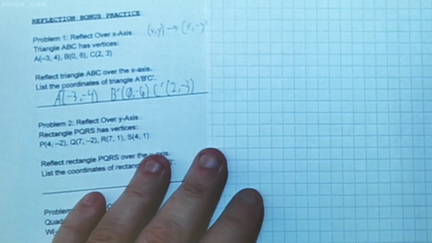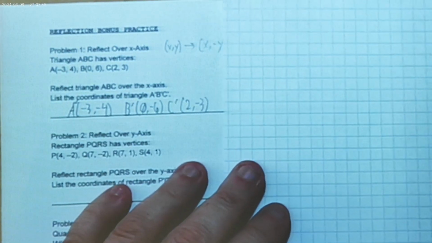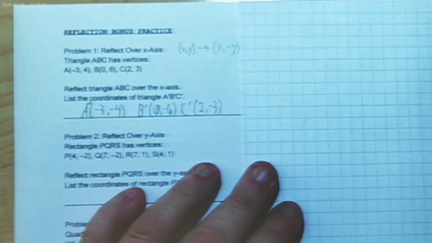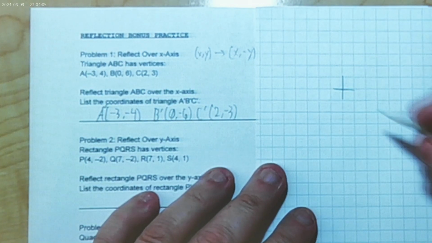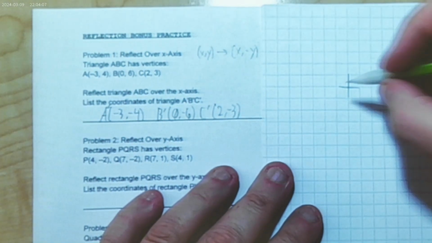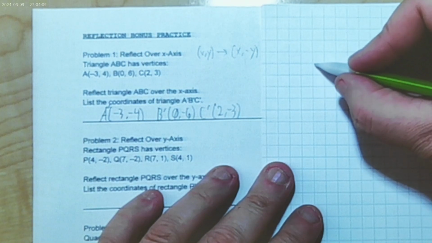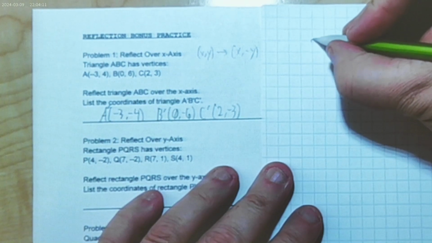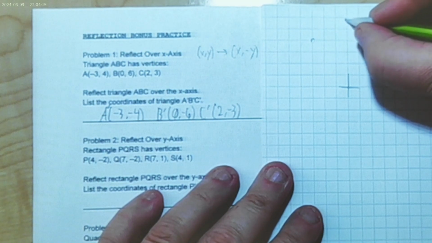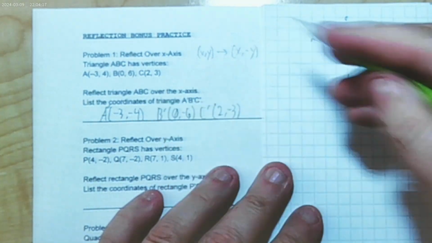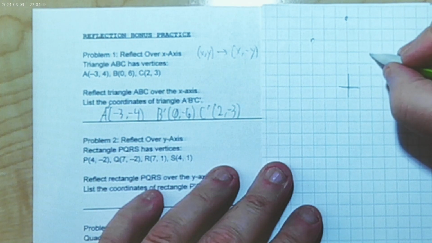I'll do this side here. We'll get started with the pre-image. The pre-image is at (-3, 4). So 1, 2, 3, 1, 2, 3, 4. Then (0, 6). So 1, 2, 3, 4, 5, 6. And then (2, 3). So 1, 2, 1, 2, 3.